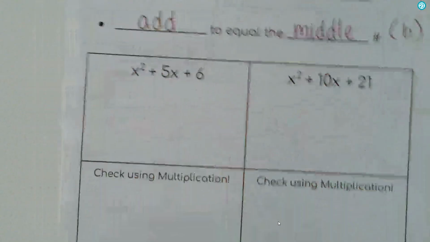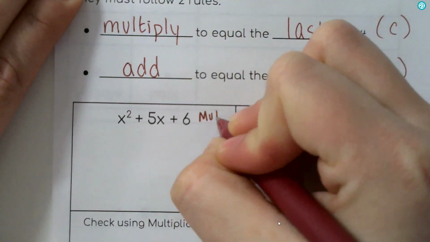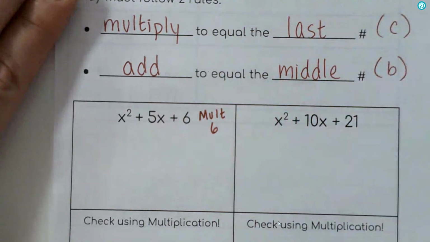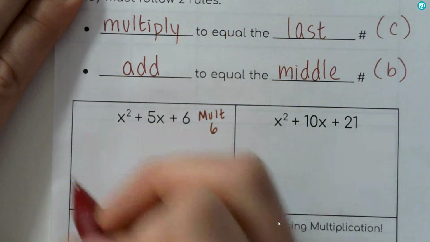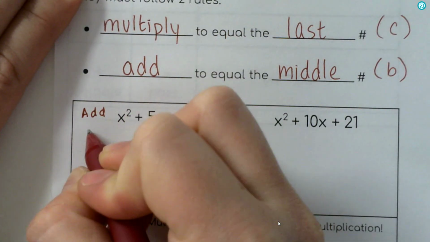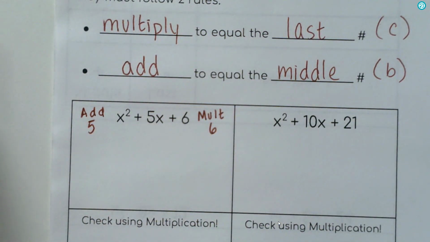Okay, moving down to my first two examples then. First one I've got is x squared plus 5x plus 6. I like to make a little note to myself until I get real good at this of what I am trying to find. I am trying to find two numbers that multiply to equal 6. So I'm just going to write mult 6 right there, so I'm not writing the whole word multiply. Then over here, just so I have somewhere to put a note of it, they need to add together to be 5. So I'm looking for two numbers that multiply to 6 and add to 5.